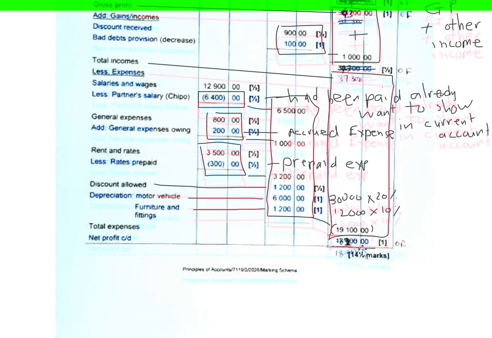Yes, 18,200. So the net profit of this partnership is 18,200. There's a lot of information in this question, and it is quite tricky, but I don't imagine it will be more difficult than this.